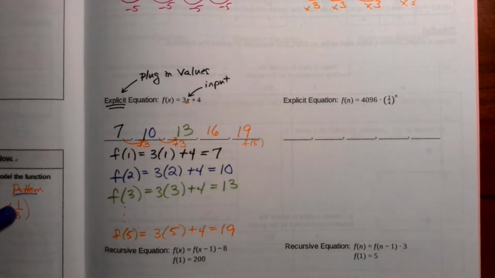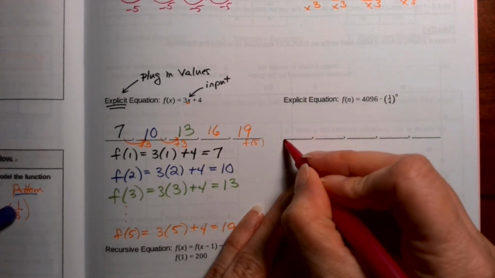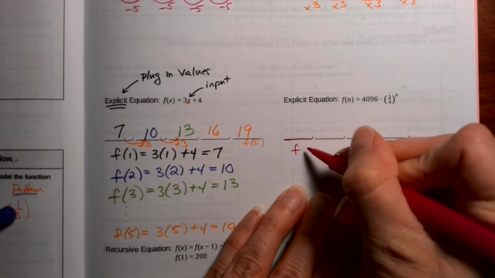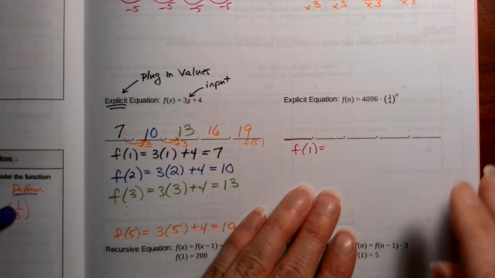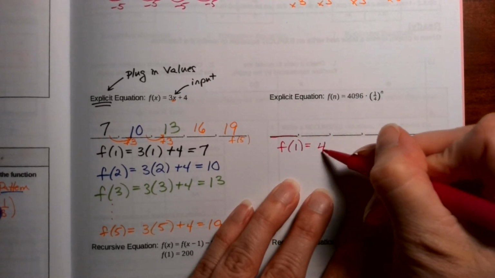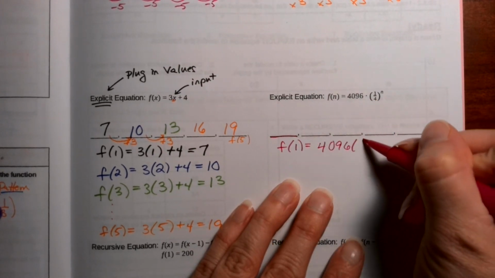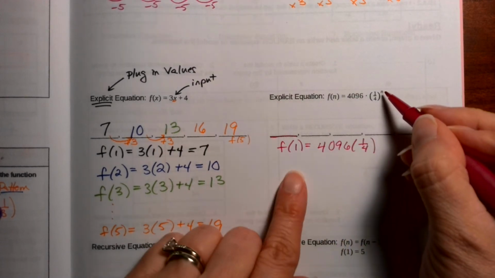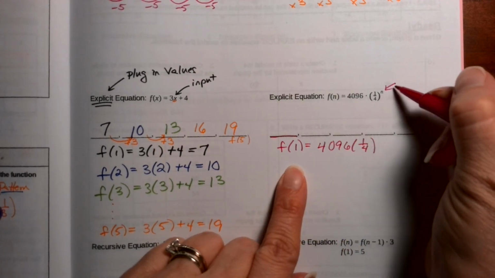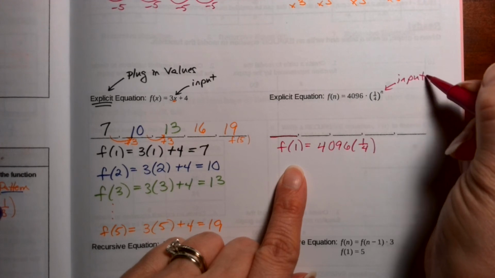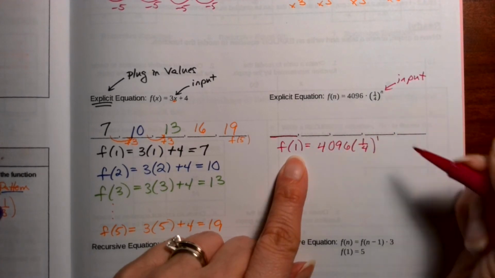Okay, let's try this explicit equation. The first term right here, I'm going to do by plugging in a 1. So this equation says 4,096 times 1/4 to the power, and the n is the input. So I'm going to plug in a 1.